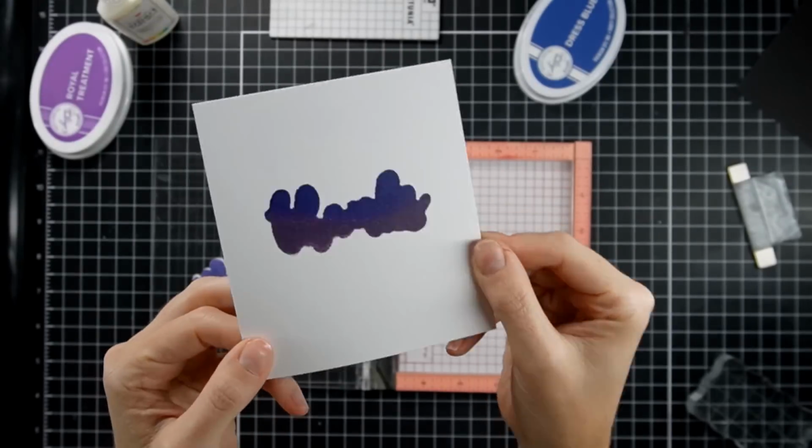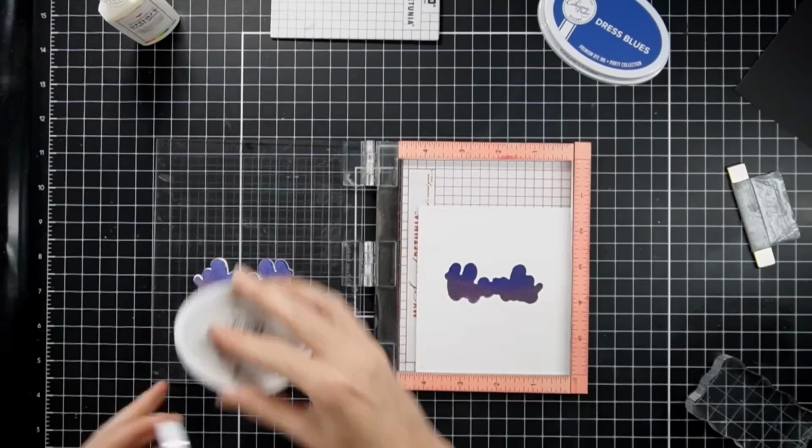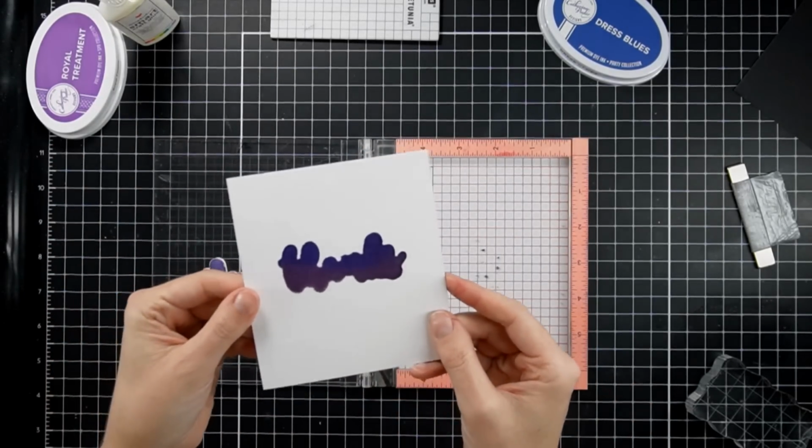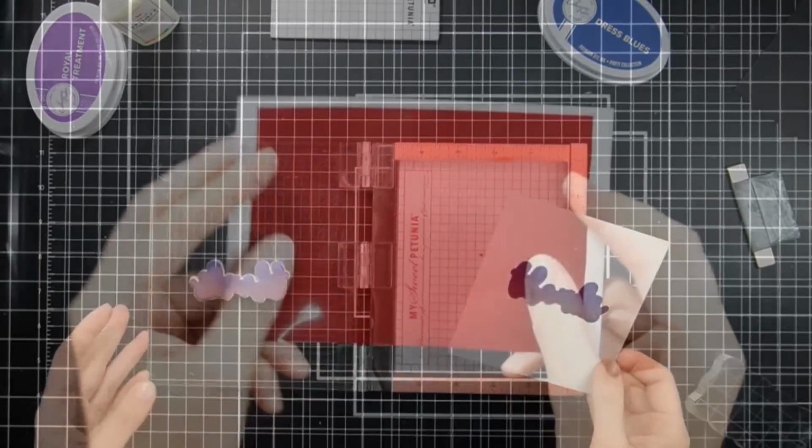So I'm using multiple colors just to show you what that looks like. You can put then your intricate, for this example, the intricate thanks in there. So sky's the limit. Use your fun foam to stamp.